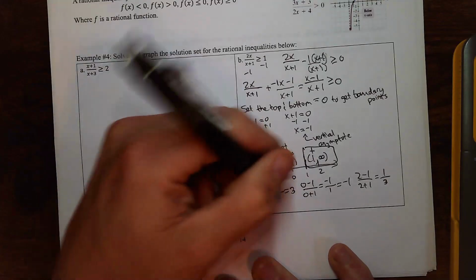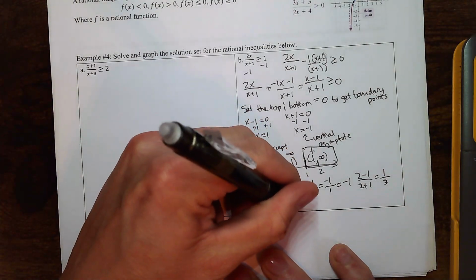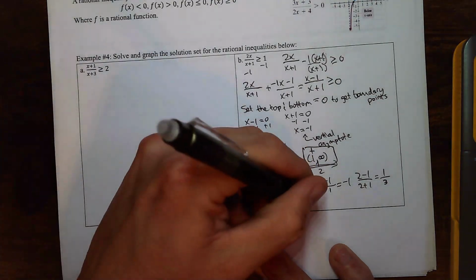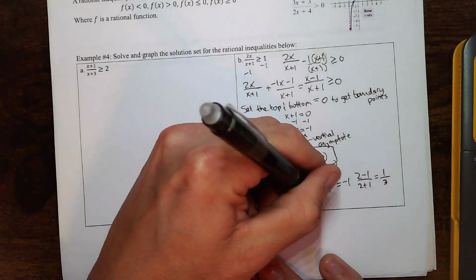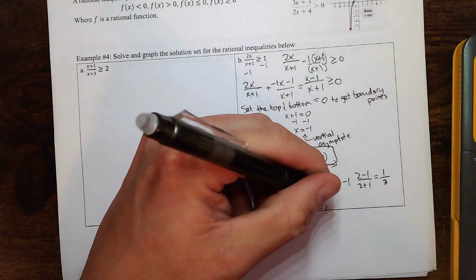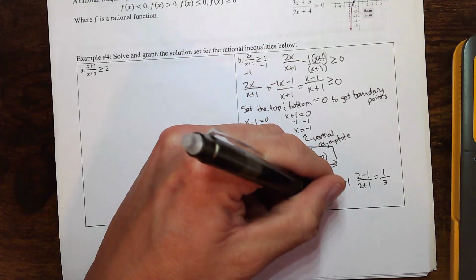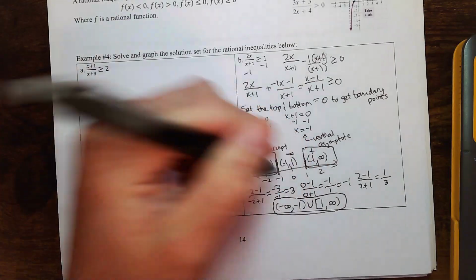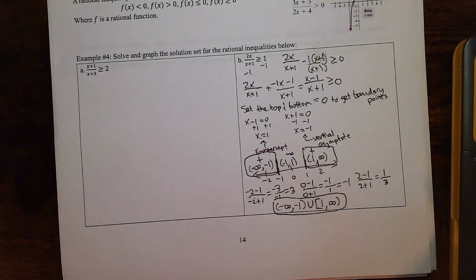So how do I write this? I'm going to do -infinity to -1. That's the vertical asymptote, so it's not included. So I put parenthesis, union. 1 is included because it's an x-intercept, so I am including when it equals 0. When you're on the x-axis, you're equal to 0. So 1 to infinity.